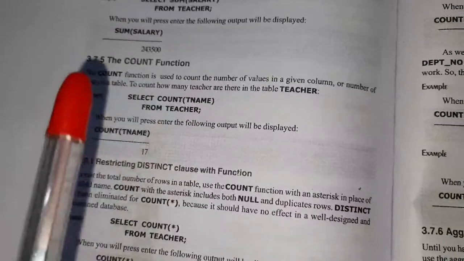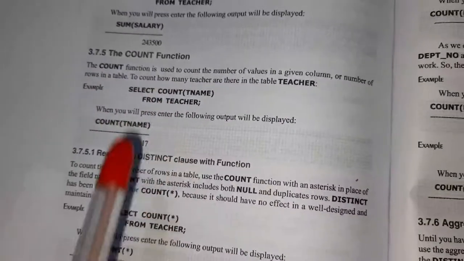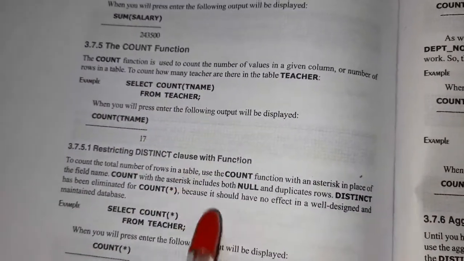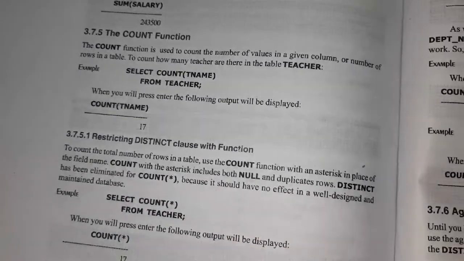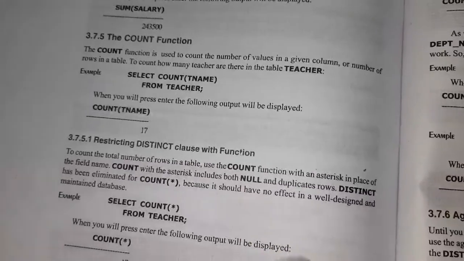Now this count function can be used with other clauses also. It can include both null and distinct values also.